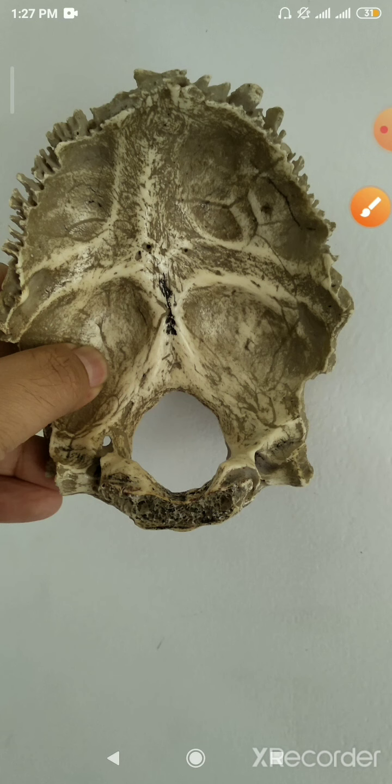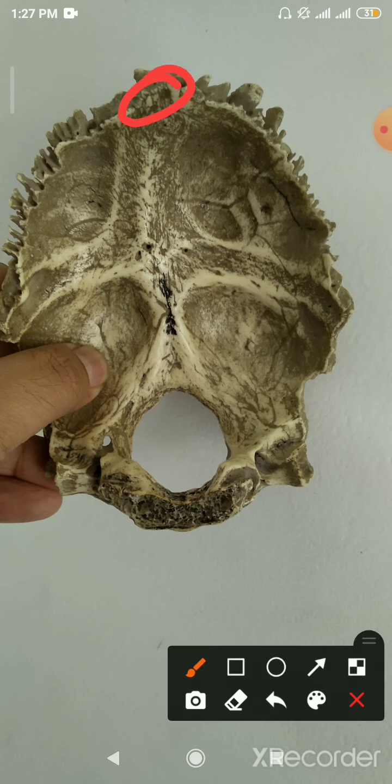Now come to the superior angle. This is the superior angle. It is the meeting point of the sagittal suture and lambdoid suture, and it is known as lambda. And the posterior fontanelle is located here in the fetal skull.